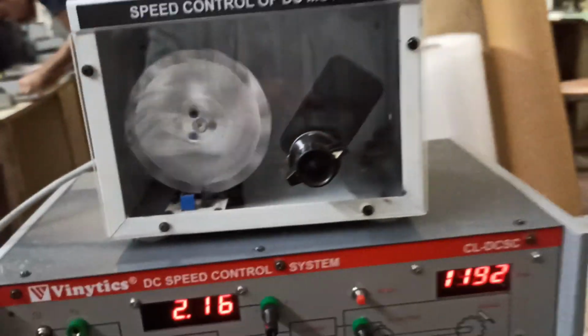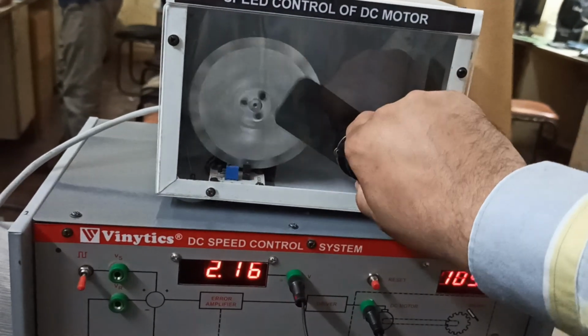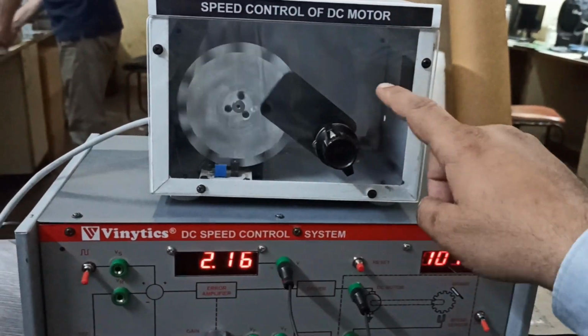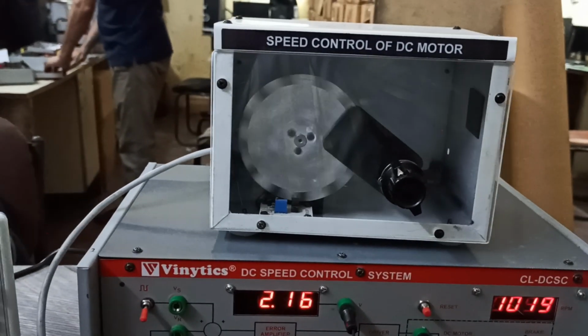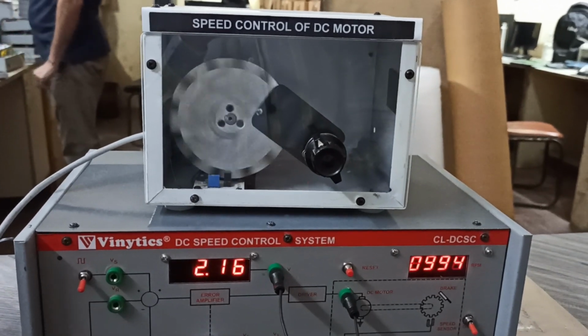So this is our open loop operation, and to apply braking, magnetic braking, we will be using this lever. It has a magnet inside, and the magnetic plates apply brakes on the disc through magnetic interference.